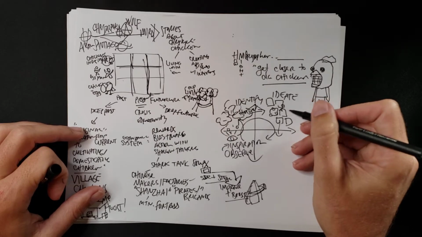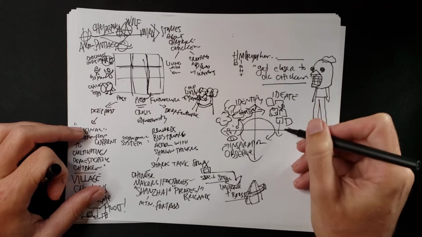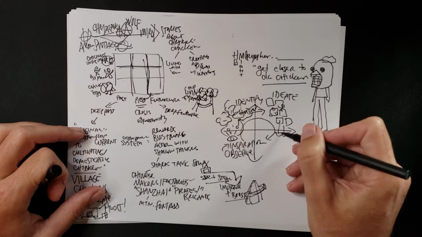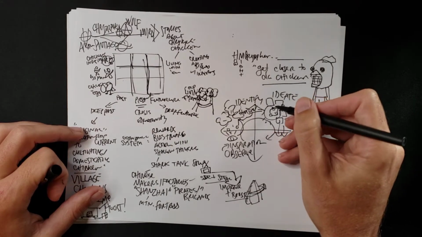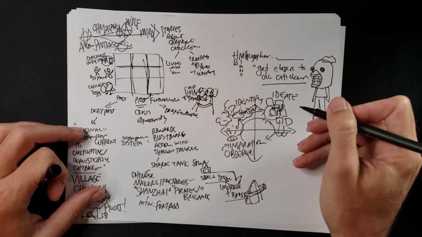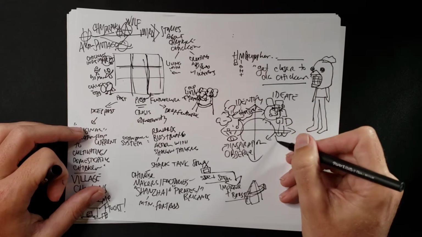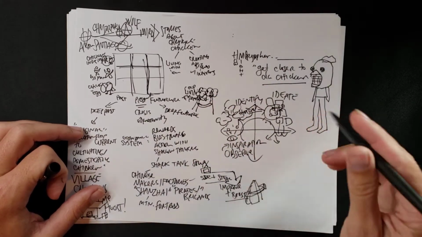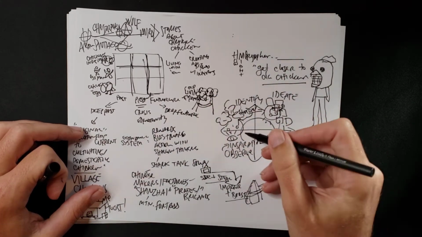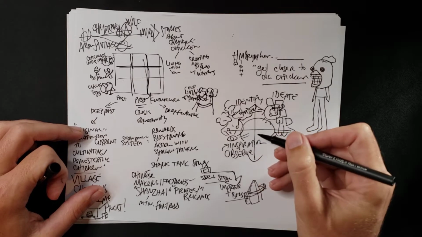Everyone gets like 2 or 3 dots. Vote on your favorite idea. And then whatever is the winner, or if there's a cluster, I'm like, these 2 ideas are pretty similar, and let's do something about that. Let's create a prototype.